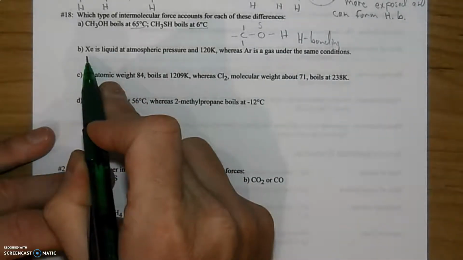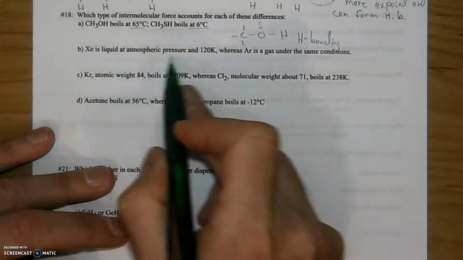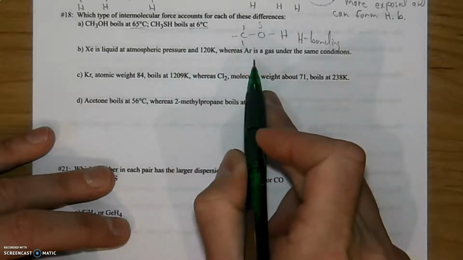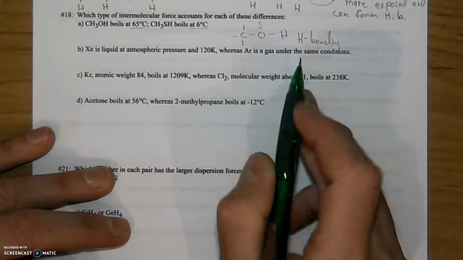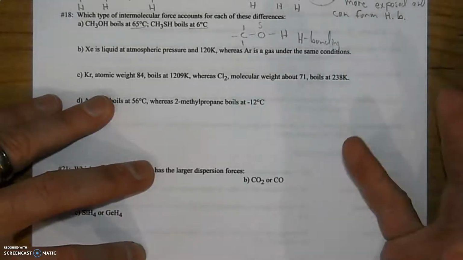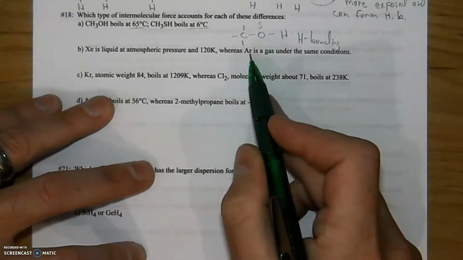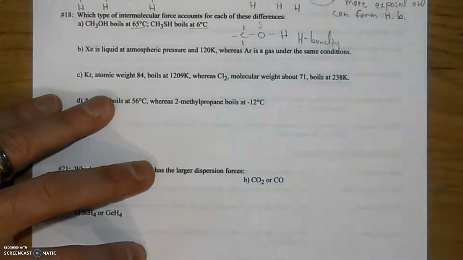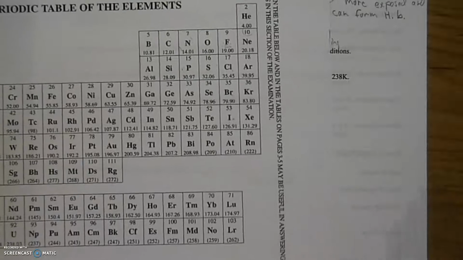Let's look at this one. Xenon is a liquid at atmospheric pressure, whereas argon is a gas. So liquids, as I said earlier in the notes, have higher attractions than gases do. So argon is less, and why we can say that is we go back over to our notes.